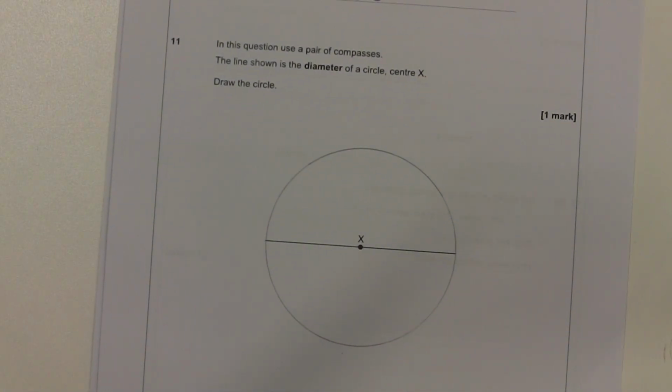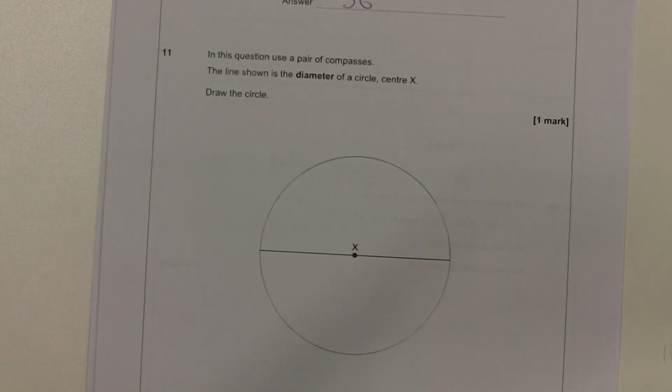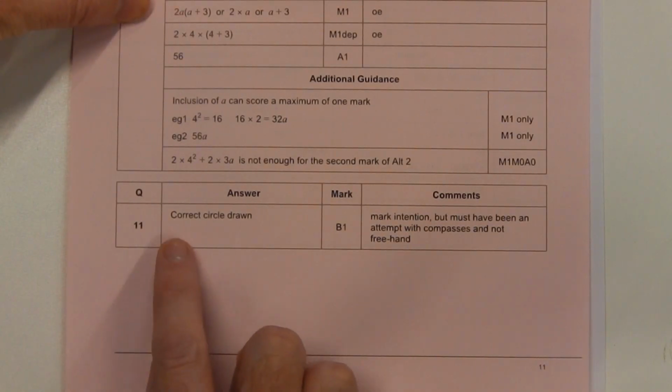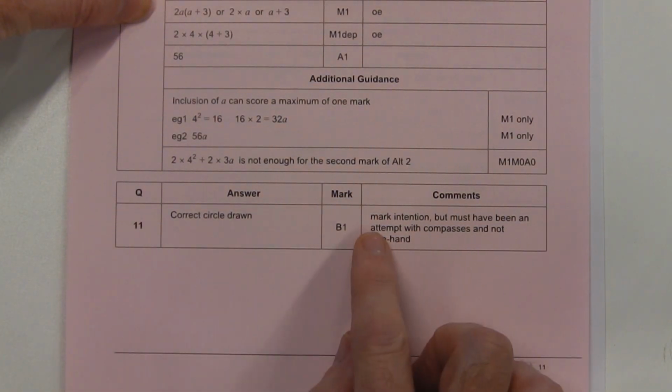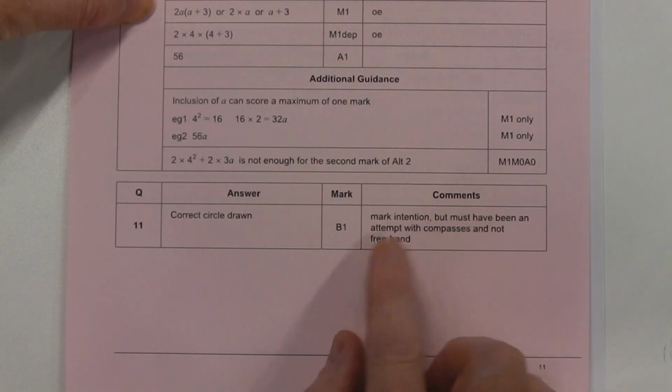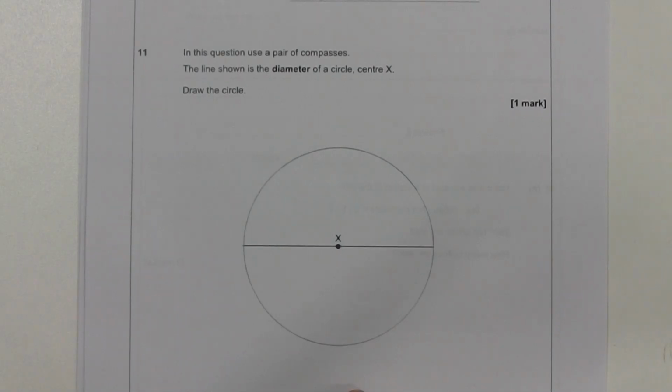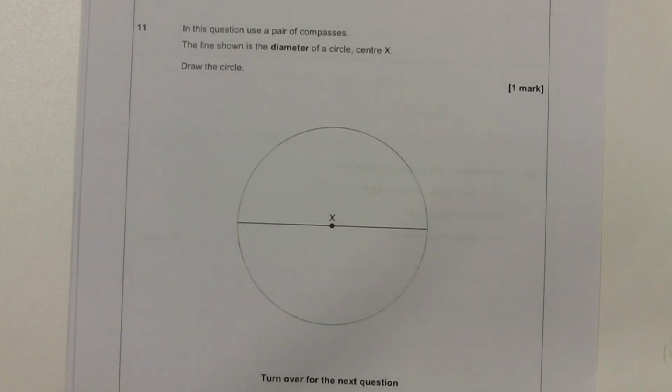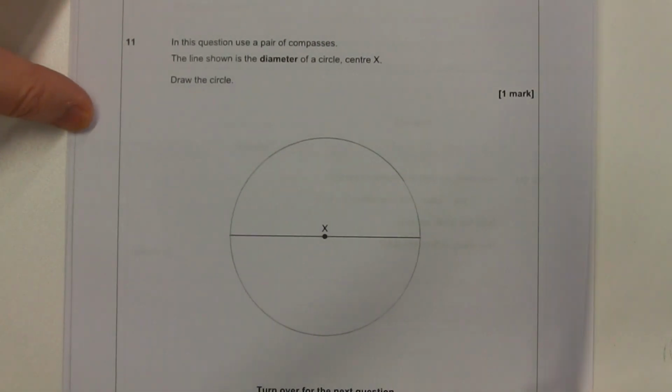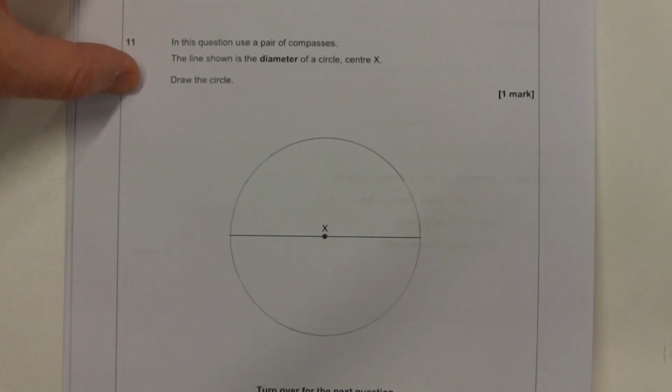Now, I have to show this because it made me chuckle at the time, this is the mark scheme for that. So 1 mark, correct circle drawn. Mark intention, but must have been an attempt with compasses, not freehand, okay? What that means is, if your compass were to slip as you were drawing it and it ends up a scruffy circle, you would still get the mark because you were doing the right thing, okay? But of course, freehand means no mark at all. So remember, if you haven't got the equipment, put your hand up, ask for it.